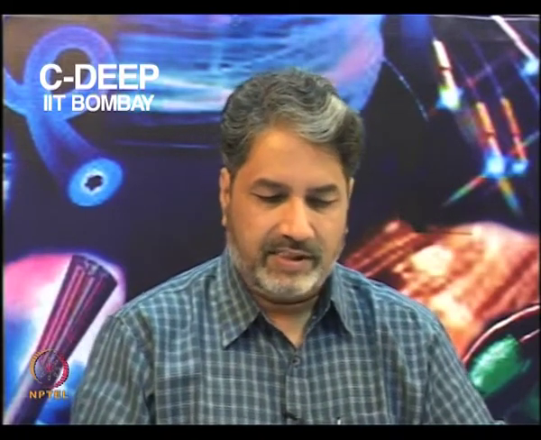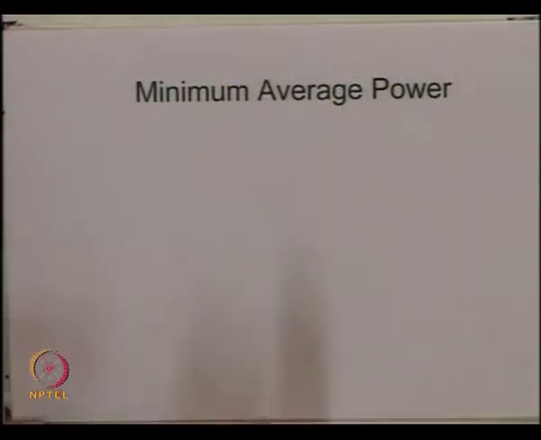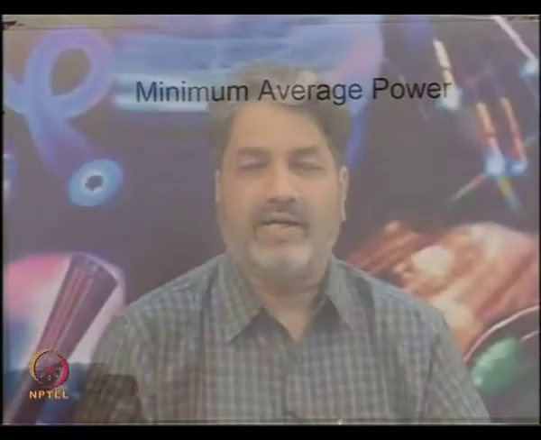So, essentially what we want to ask is, if you are getting random data with equal probability of 0 and 1, then what is the minimum average power required, because that is what one can measure. When one is receiving a signal from an optical fiber, one can put an optical meter to measure the power which is coming, and this is essentially the average power which you receive in the signal.